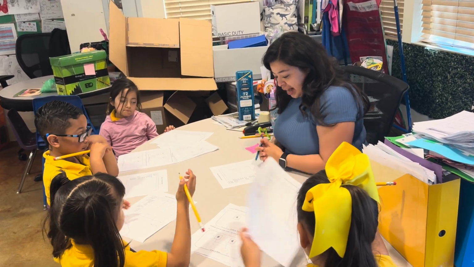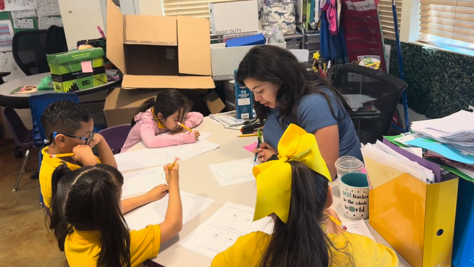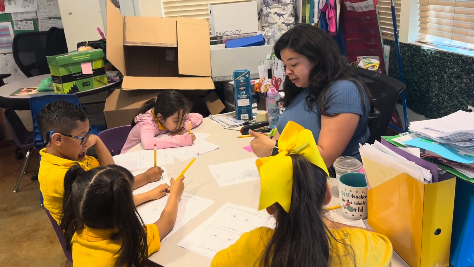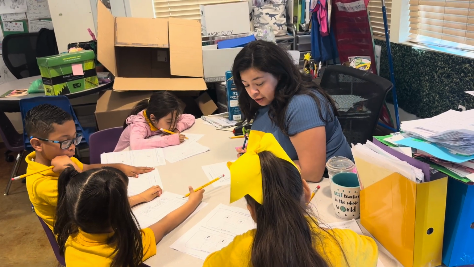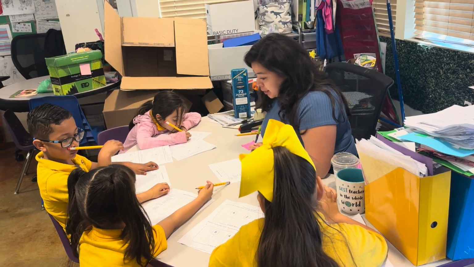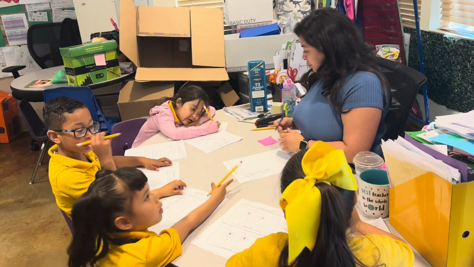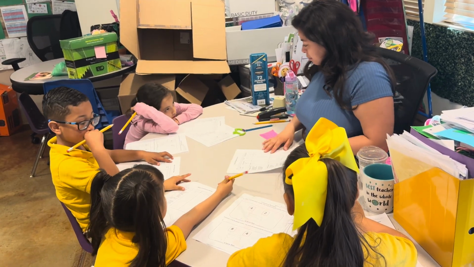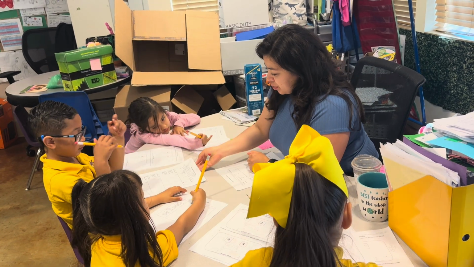And the last one says, I can share what I learned with my partner through a drawing, matching strategy, and a complete sentence. Using a matching strategy, a drawing, and a complete sentence. Give yourself a 3, a 2, or a 1. Okay, let's go around. I'll flip it.